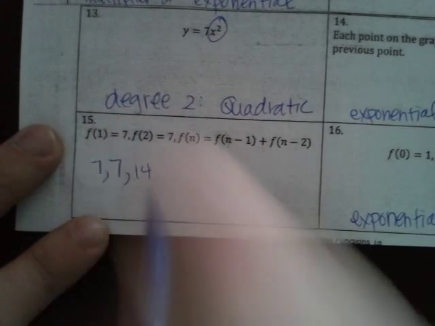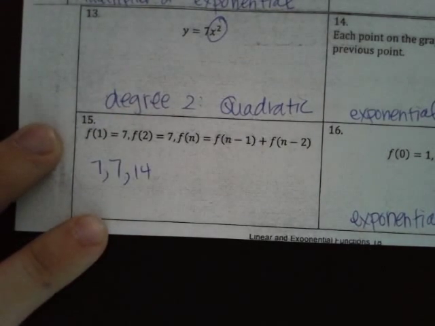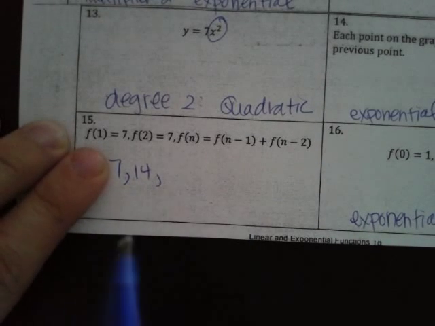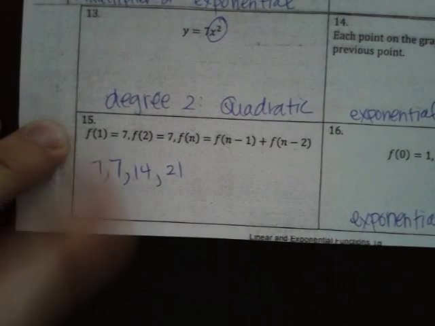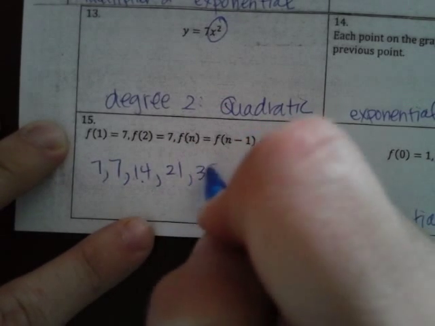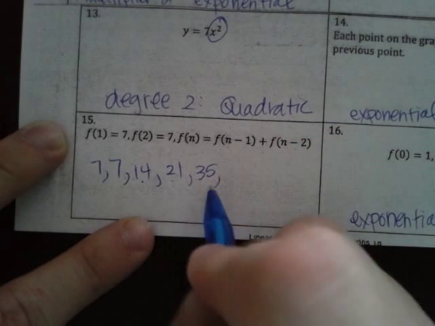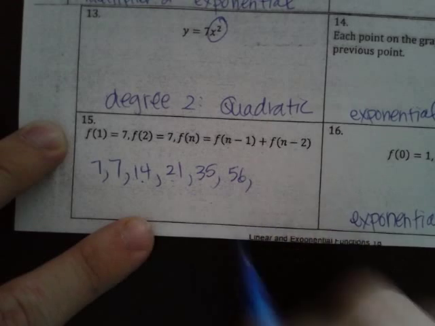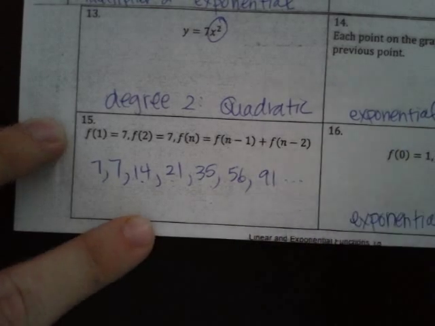So this would be 14 because 7 plus 7 is 14. The next one would be 7 plus 14, which is 21. And then 14 plus 21 is 35. Add those together, you get 56. Add those together, 91, and so on.